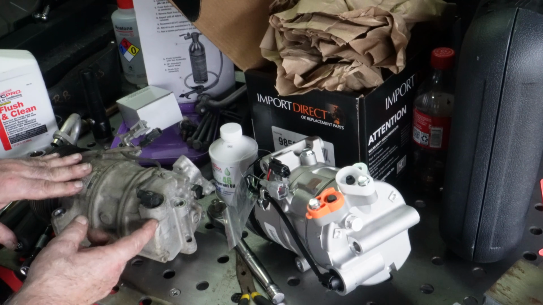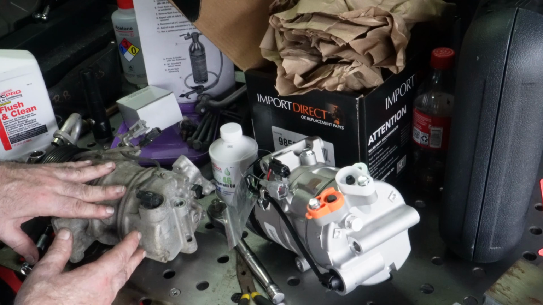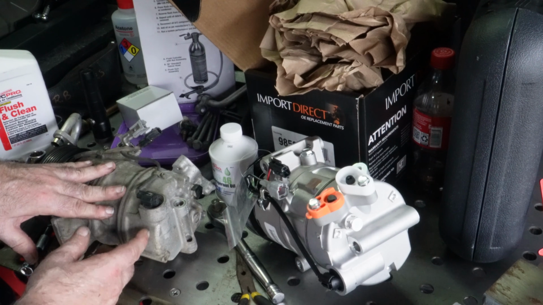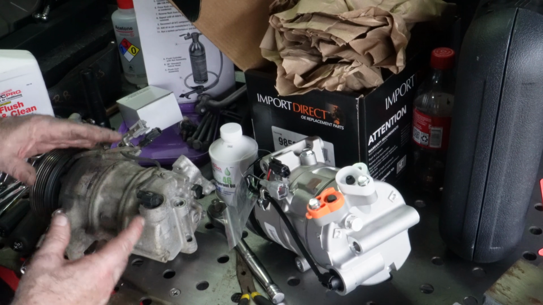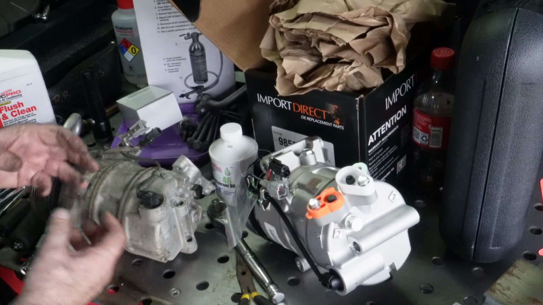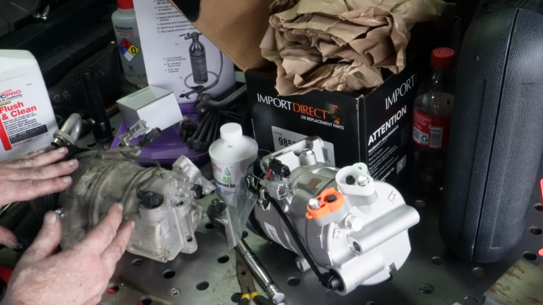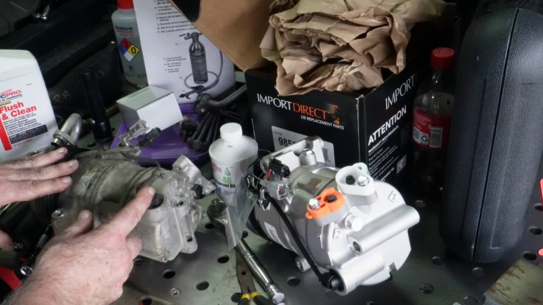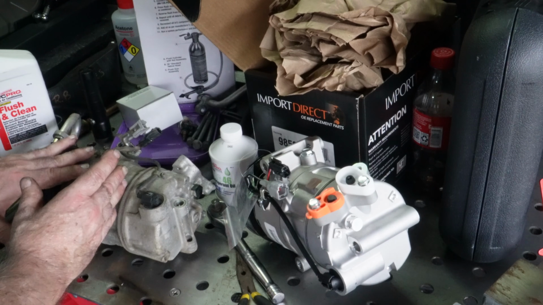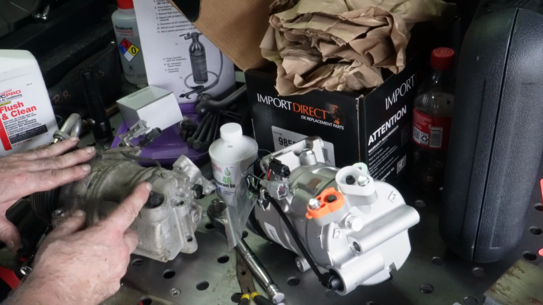You can buy just this valve if that's your problem, but I have no way of knowing if this valve is clogged up from microparticles, aluminum, like a sludge of aluminum that eventually got in this valve and took it out. Me personally, I would never change just this valve without doing the entire compressor, because more than likely, if that's what's wrong with this one, then that's what took it out.